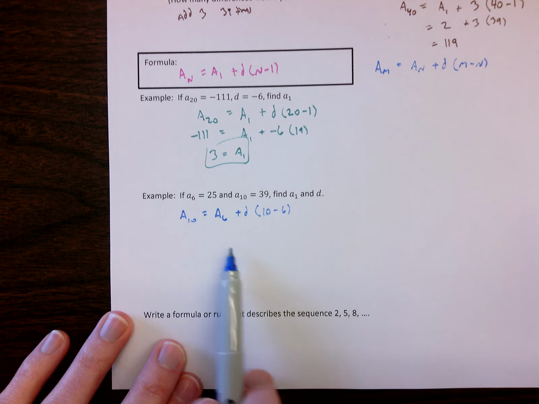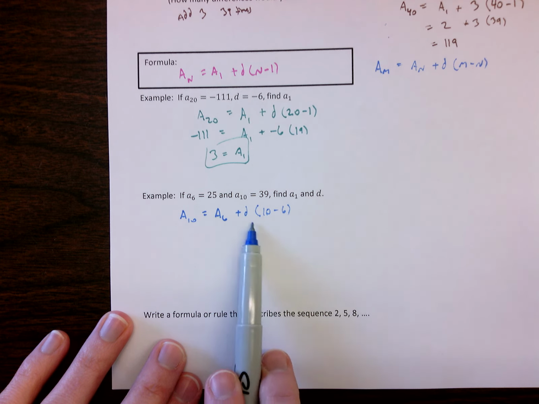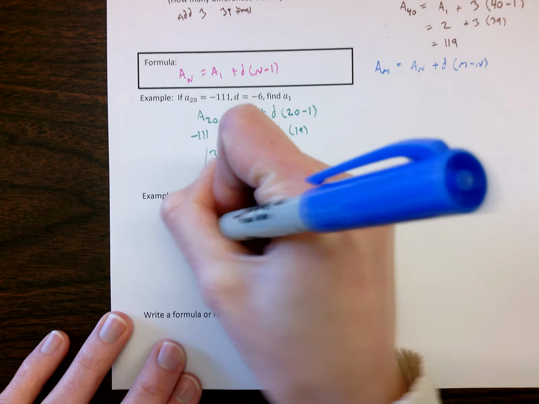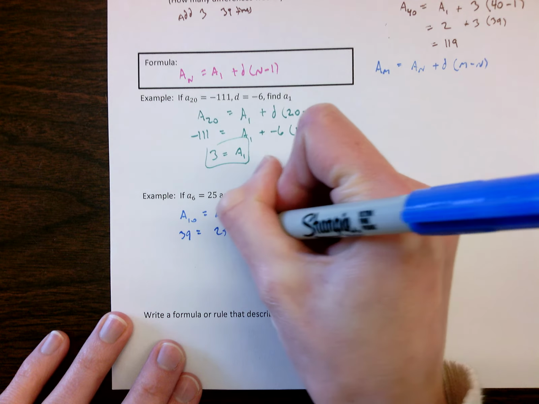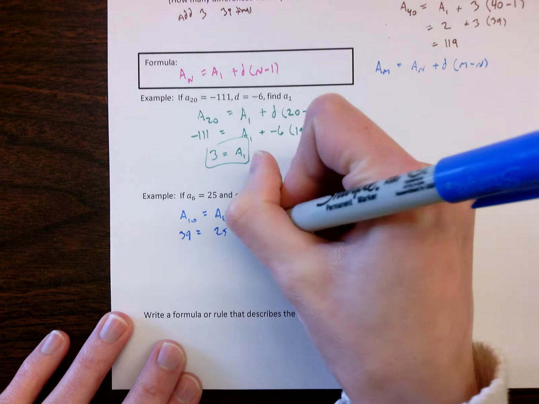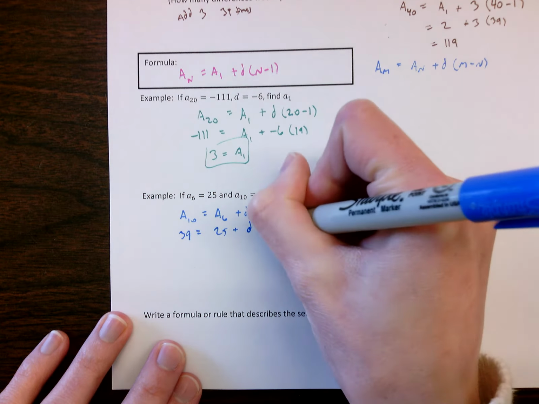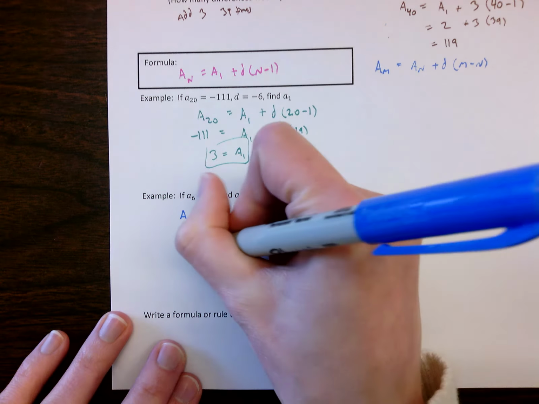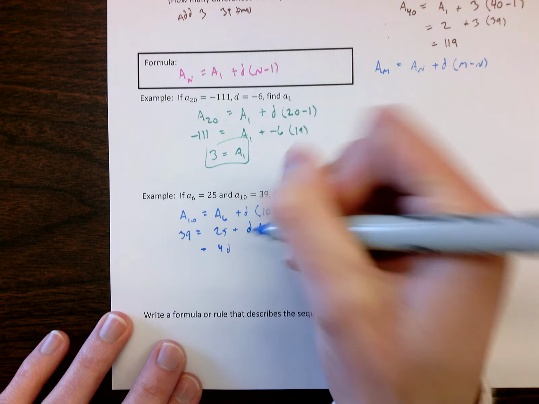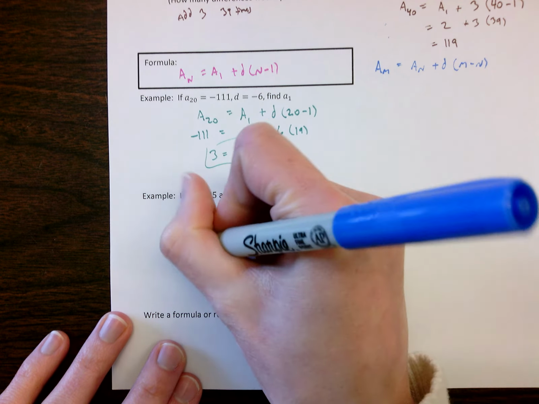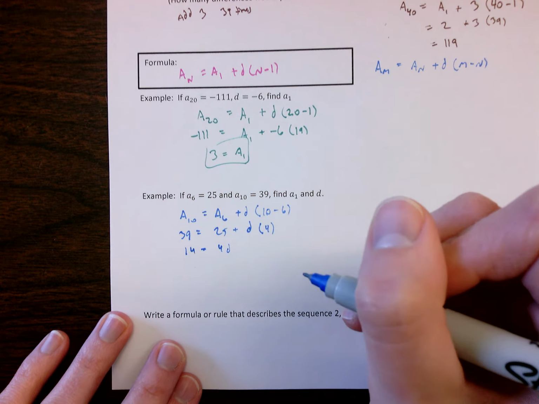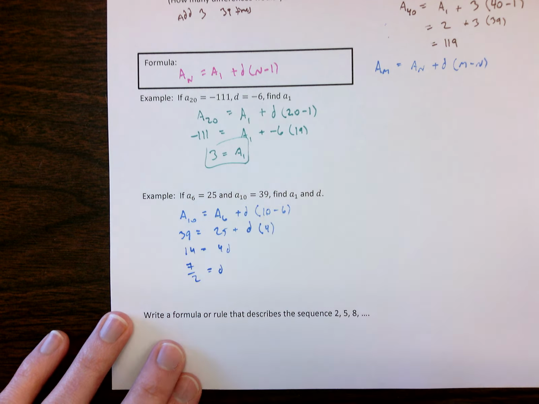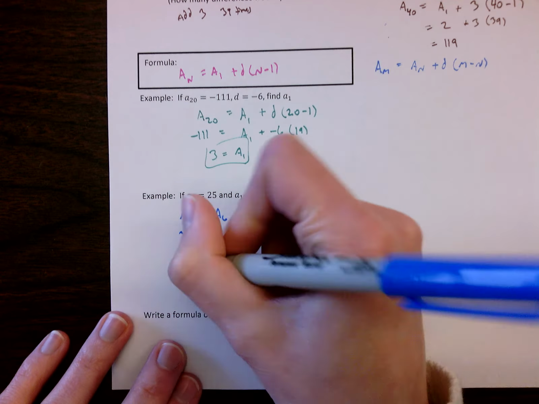Okay, so now that we have this, now I can use this information, and this is going to let me find D. I know a sub 10 is 39. I know a sub 6 is 25. I don't know D, but I know 10 minus 6 is 4. Right, and now we've got a little baby equation that's pretty easy to solve. That's going to be 14, right? And when I divide both sides by 4, our common difference would be 7 halves. It's a fraction, that's okay.